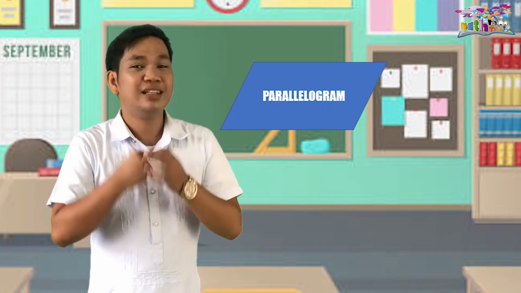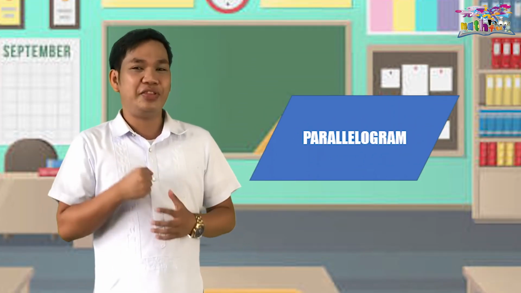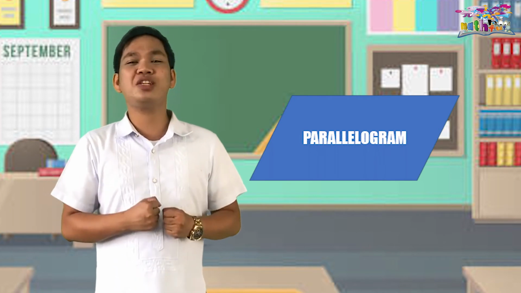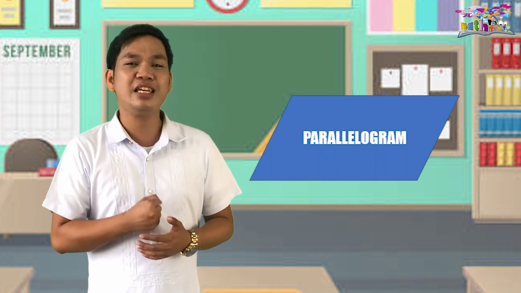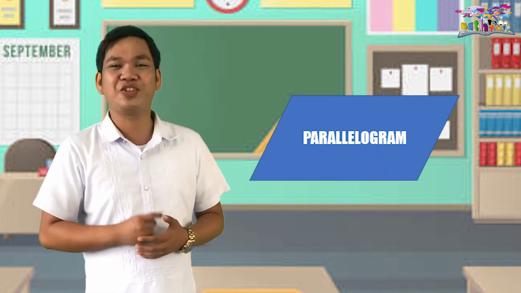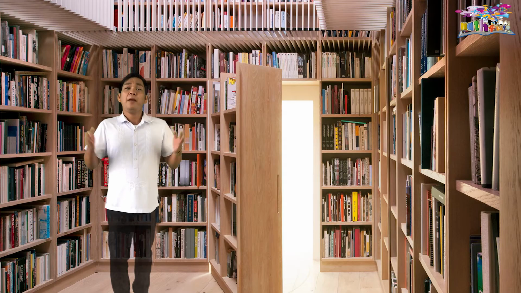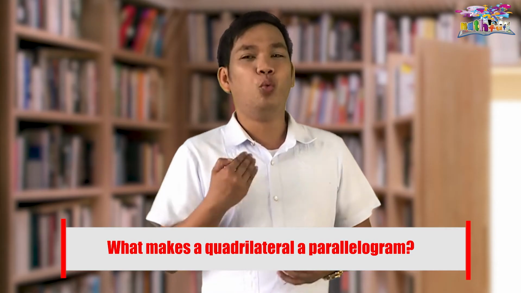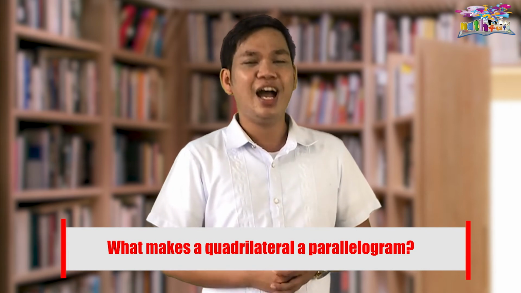But then, like what I have said, this week we will be focusing on the properties and conditions that guarantee a parallelogram. Are you ready? That's great. But the question is, what makes a quadrilateral a parallelogram?